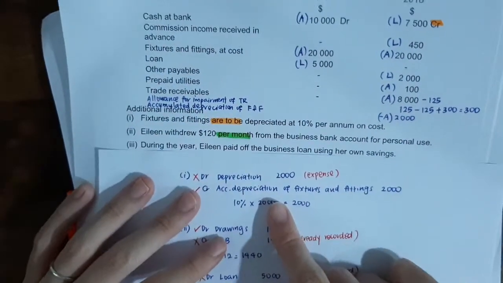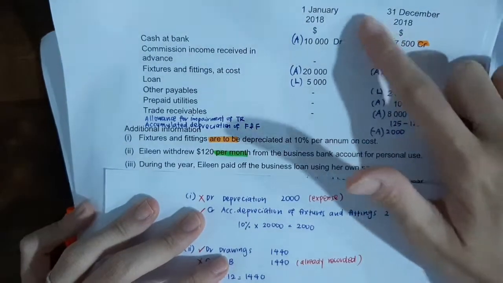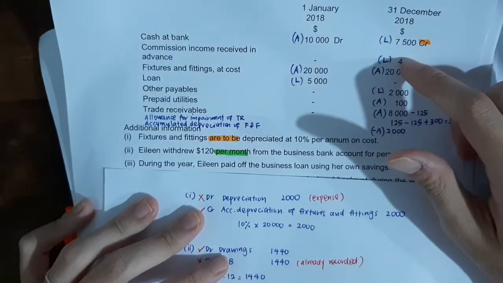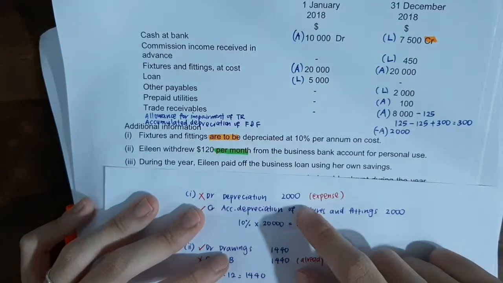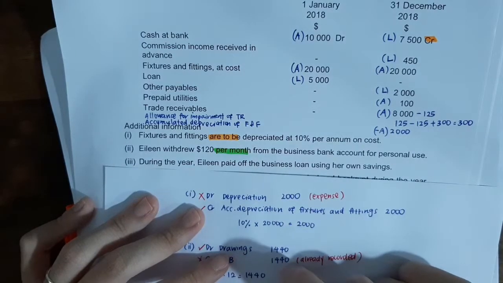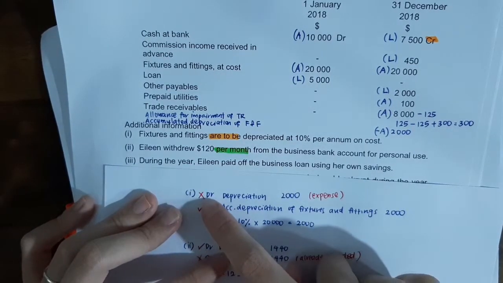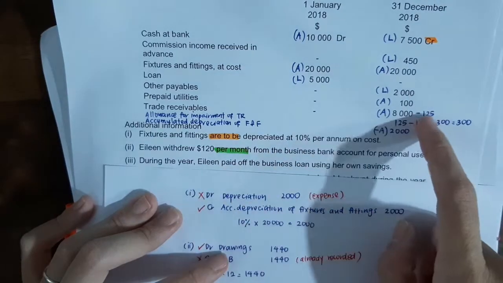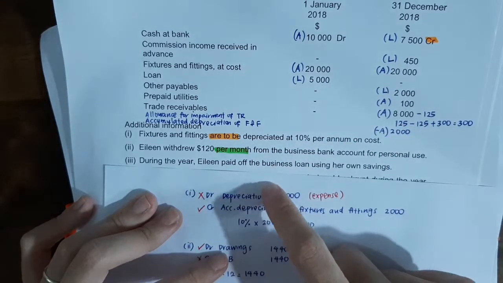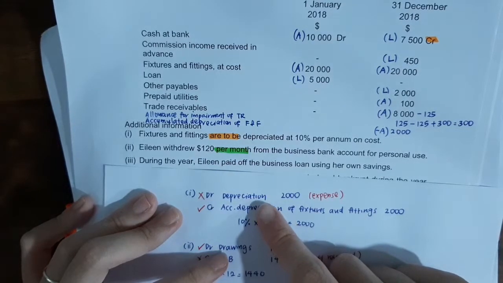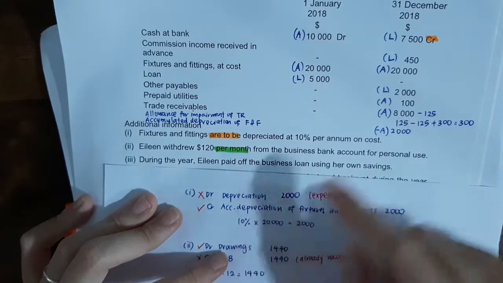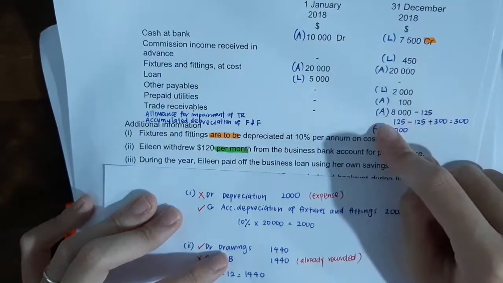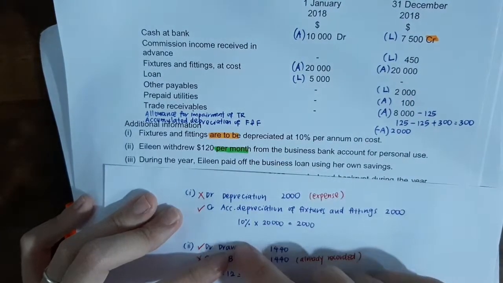But remember, we want to adjust items that belong in the balance sheet, because we're going to use the accounting equation, A equals L plus E. Therefore, whatever pertains to expenses and income, I would just ignore. Even though I adjust on top here, we won't be using this depreciation value to calculate capital, because capital equals A minus L. So I just want to use those balances that are A and L, and adjust them to help me calculate capital.